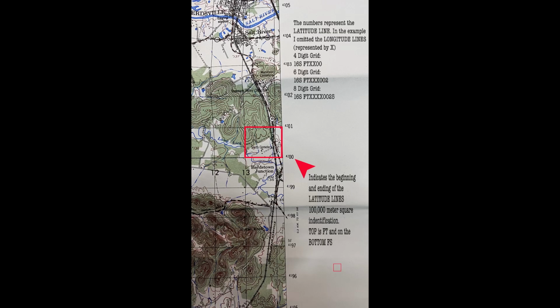All right, these are the latitude lines. This is just to show you where the zeros meet on the latitude lines. The numbers on the side here represent the latitudinal lines, and in the example, I omitted the longitude lines. So when you see a 4-digit grid, in this instance, you will have whatever the longitudinal coordinates are, followed by the 00, which is the latitudinal coordinate for that line. The same with the 6-digit.